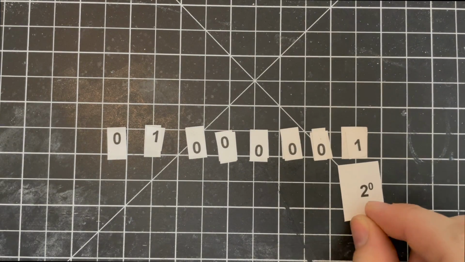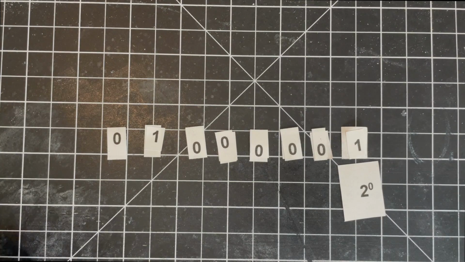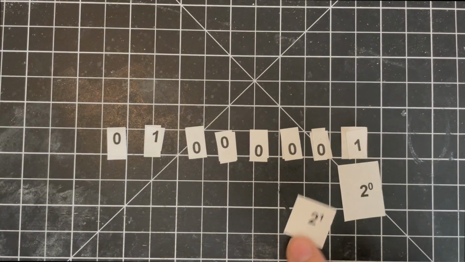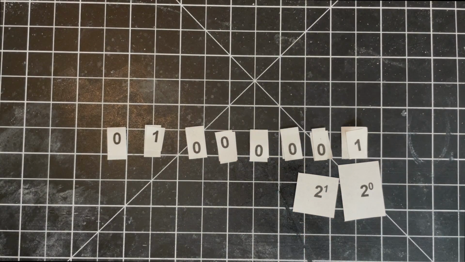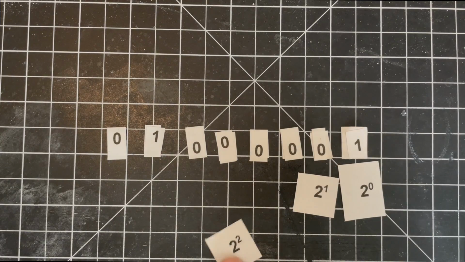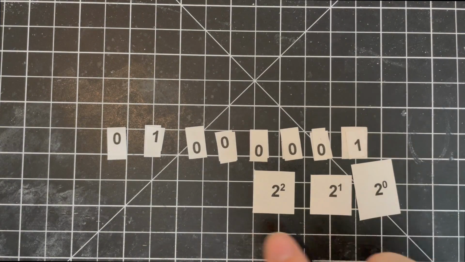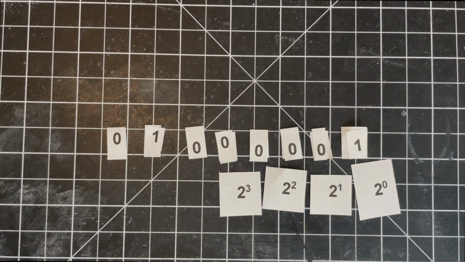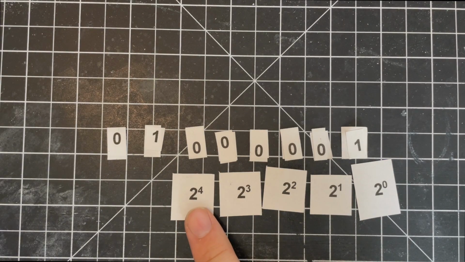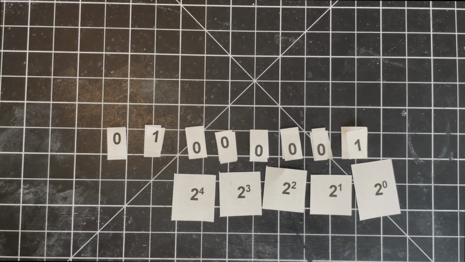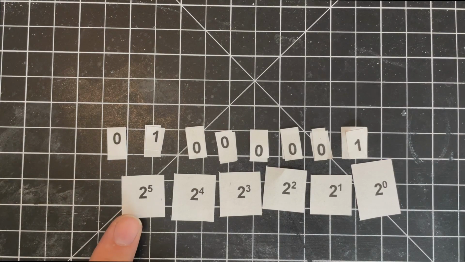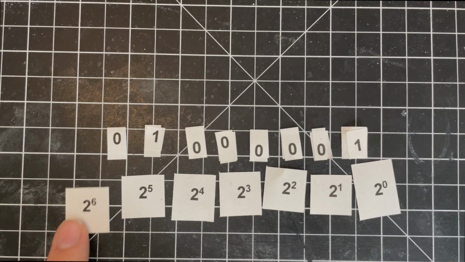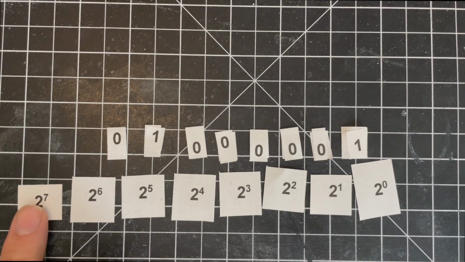So our least significant bit is 2 to the 0th power. Then 2 to the 1st power. Two squared. Two cubed. Two to the 4th power. 5th power. 6th power. And 7th power.